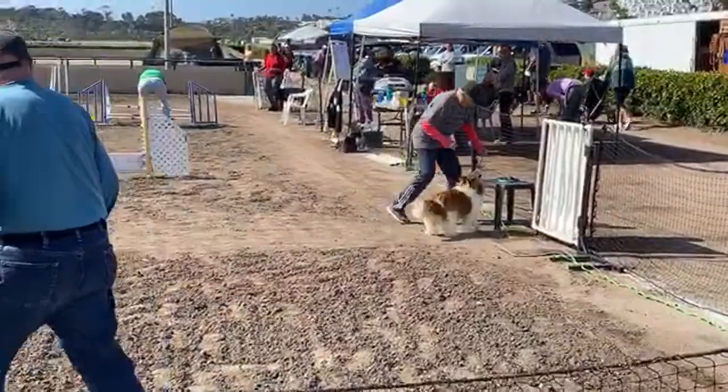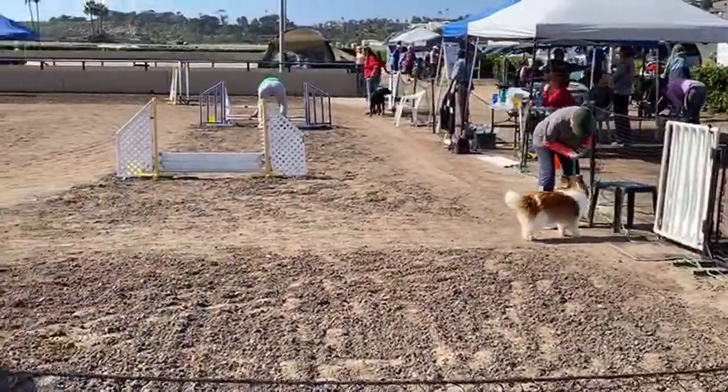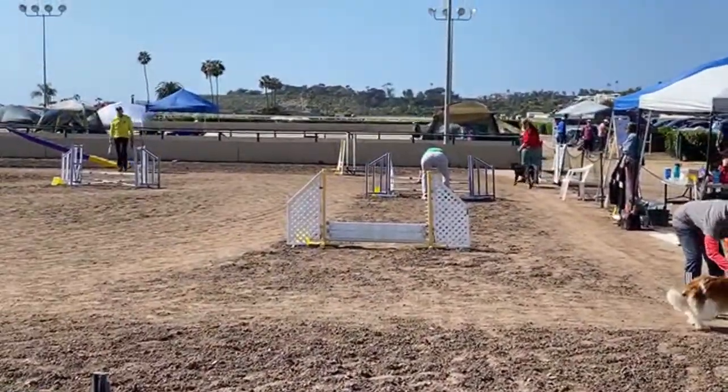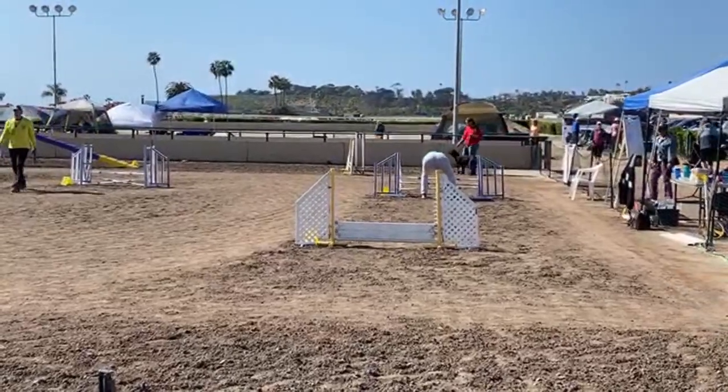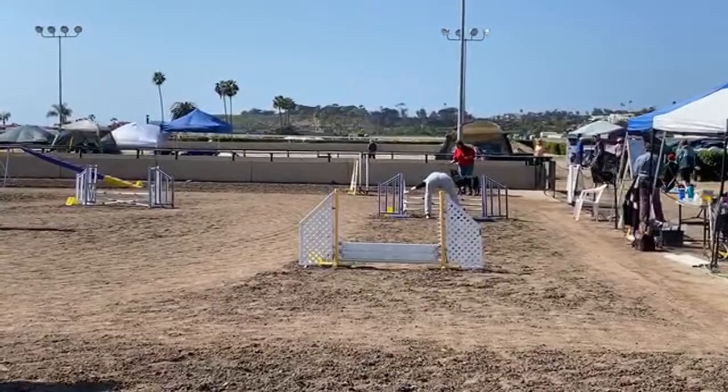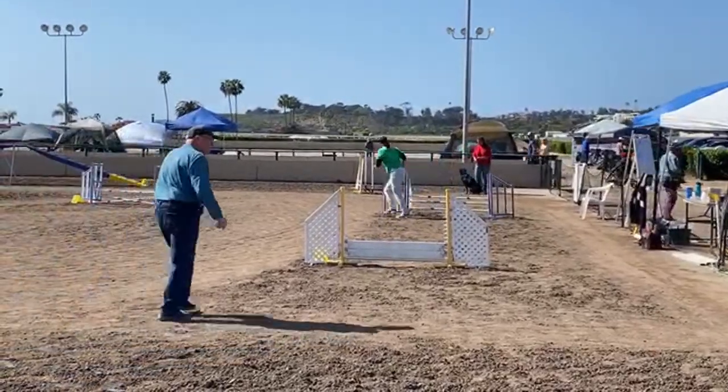Let's do one more while we're here. Okay, here comes a big one. This is great. I love this because now we've seen a little Staffy, a nice little Sheltie, and now we have a big Rottie. This is fantastic.